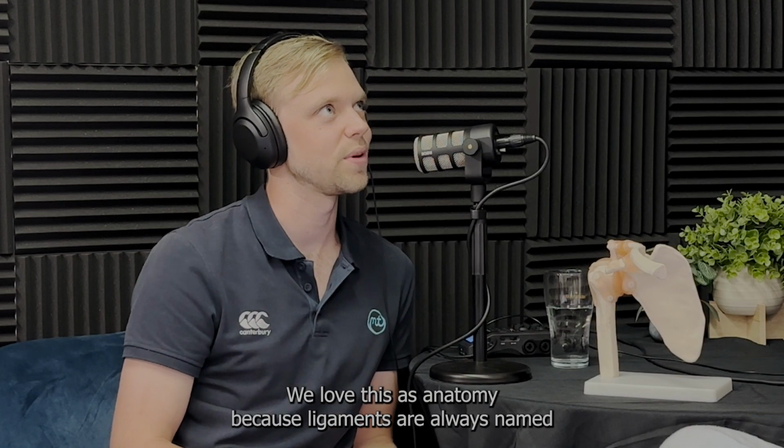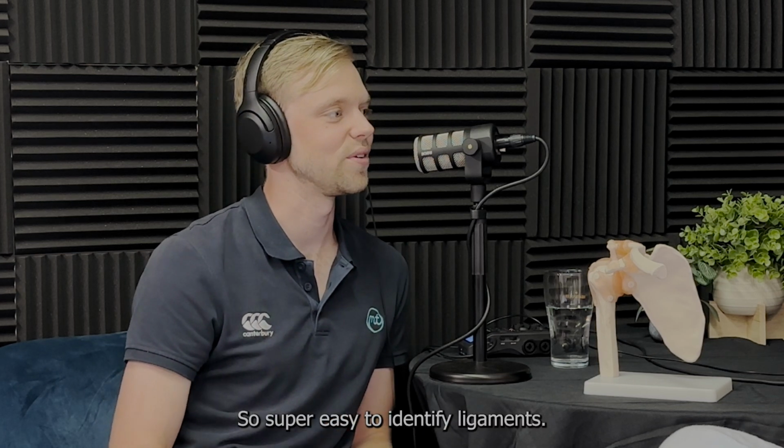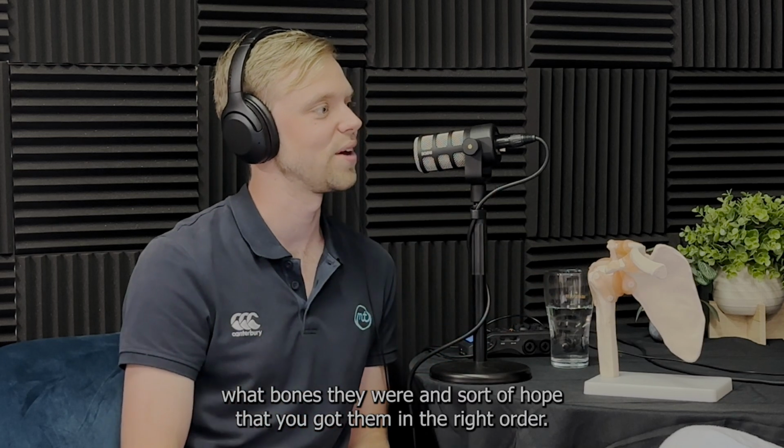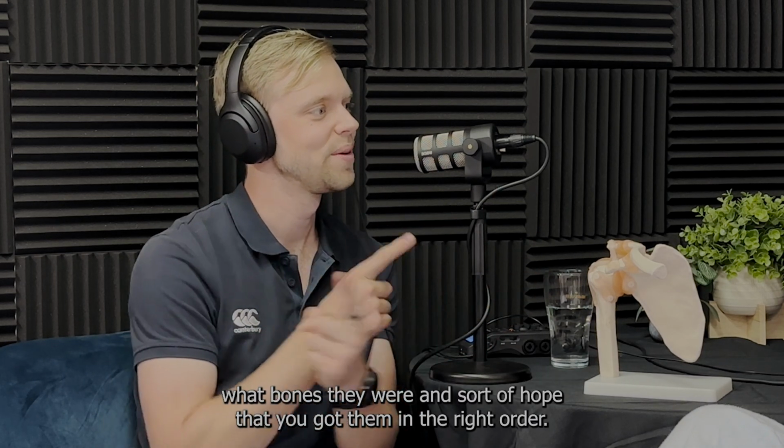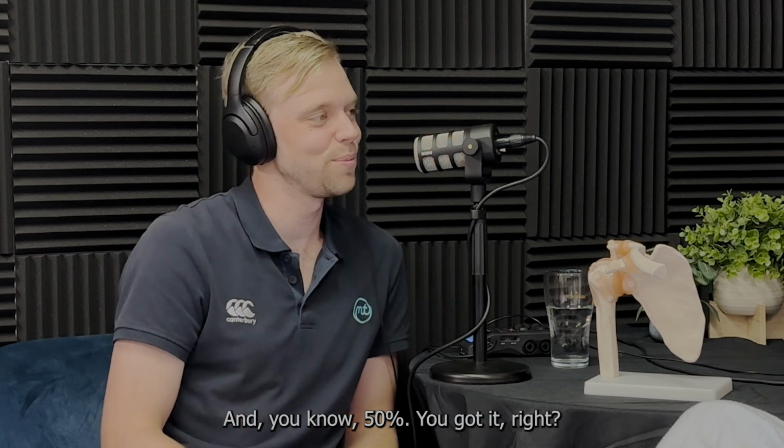We love this as anatomy because ligaments were always named for where they were attached. Yes. So it was super easy to identify ligaments. You just labelled what bones they were and hoped that you got them in the right order. And 50% you got it right.